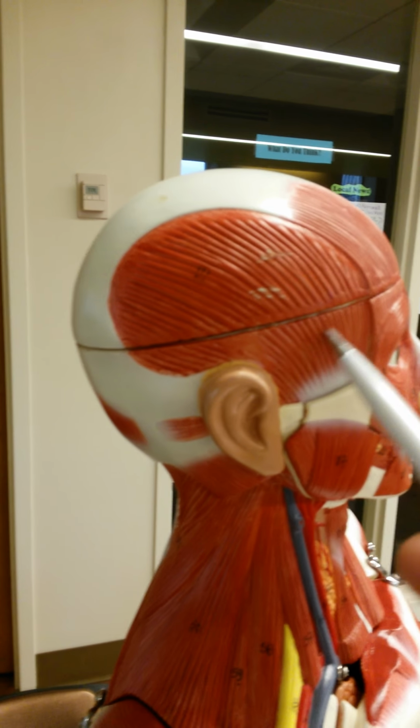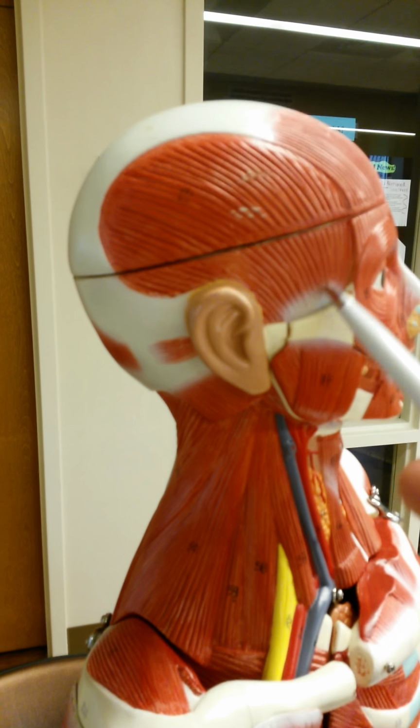The temporalis, which elevates the mandible, has its origin at the temporal bone, and the insertion is the coronoid process of the mandible. It can be found here on the side. This is the temporalis.